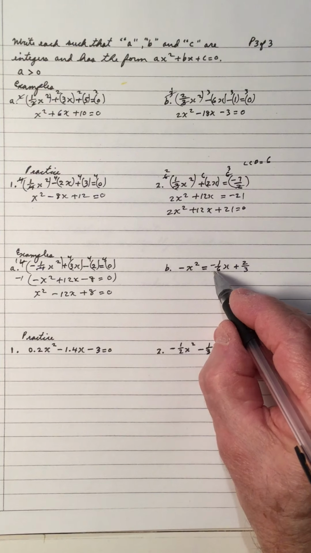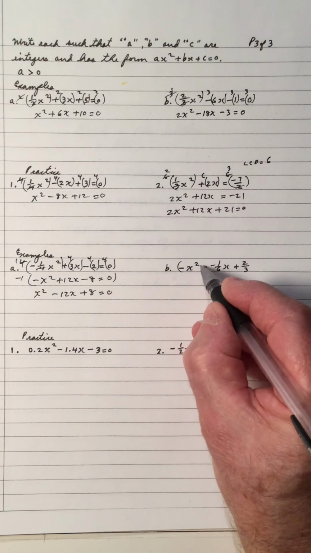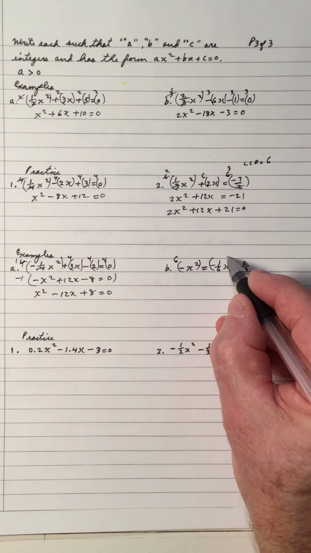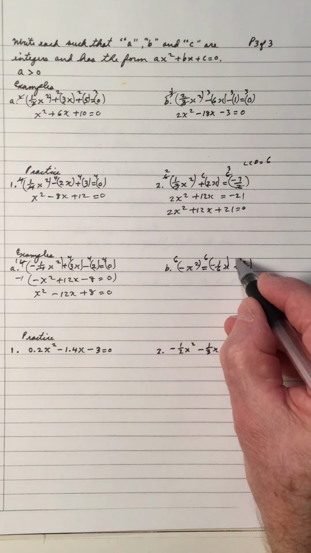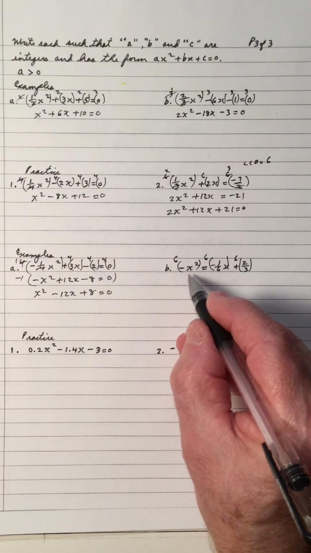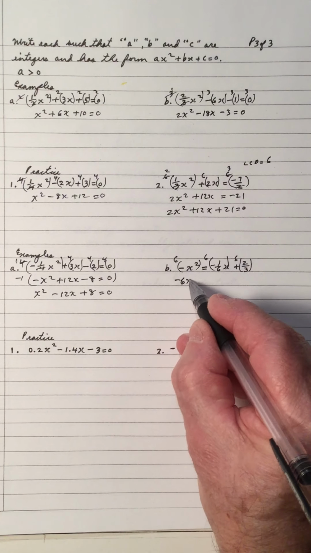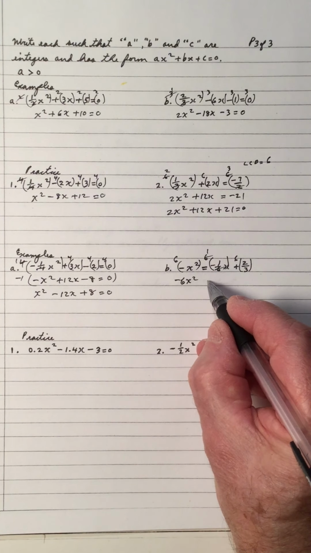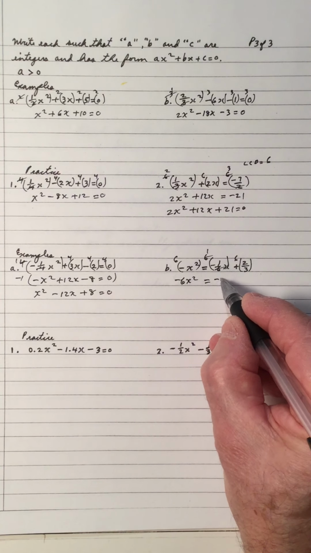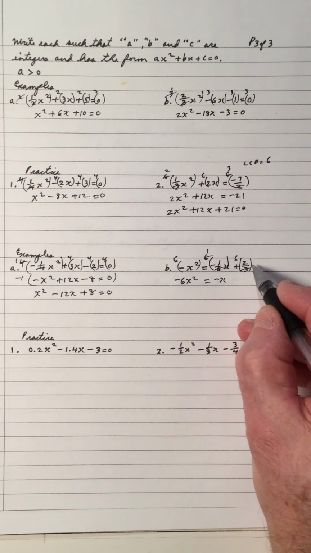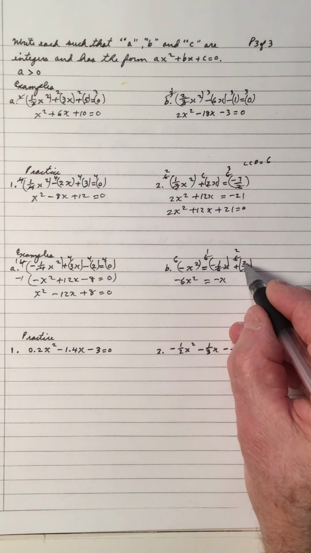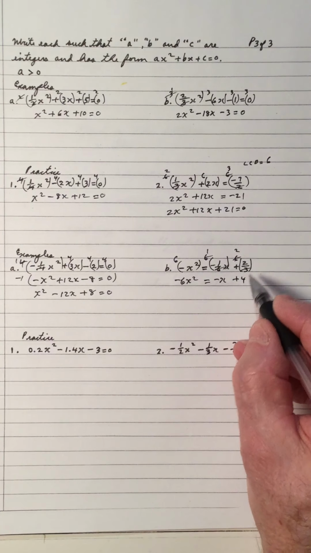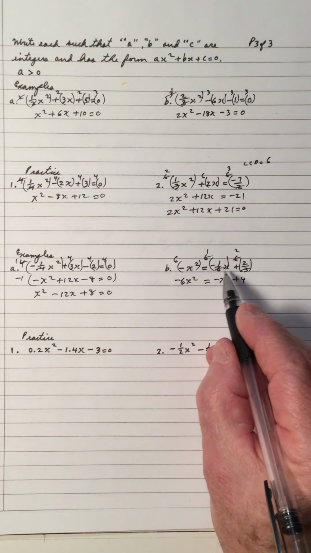So here, the LCD is 6, so I multiply each term by 6. So 6 times negative x squared is a negative 6x squared. 6 cancels, and I get a 1 times negative x, which is negative x. And the 3 and the 6 goes 2, so 2 times 2 is 4.